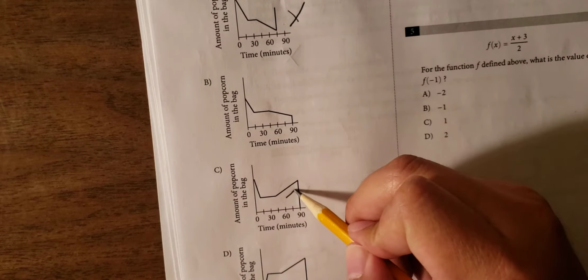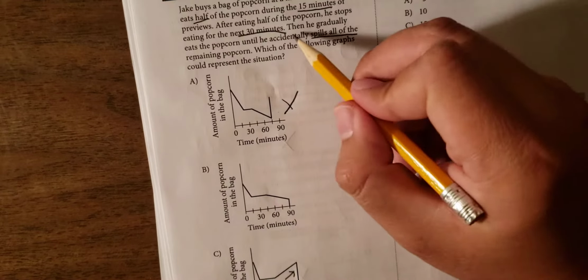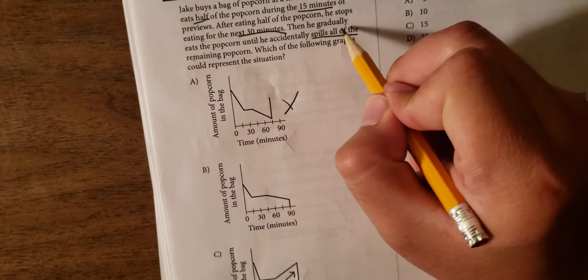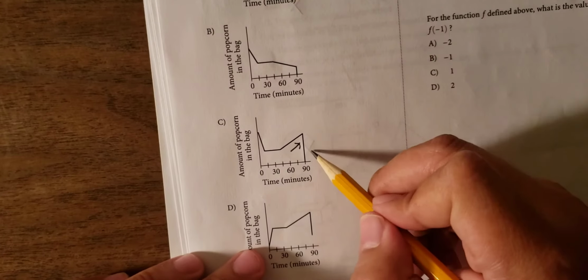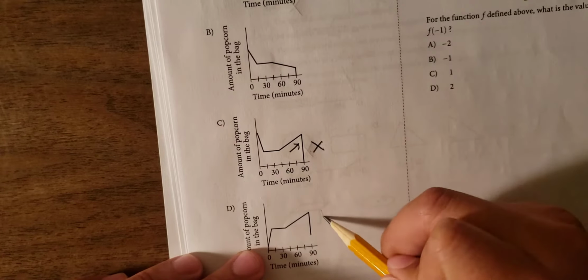This one is going up because he is gradually eating in here. After he is gradually eating in here, so this one going down is wrong. D is wrong too because it's going up. So only B is the correct one.